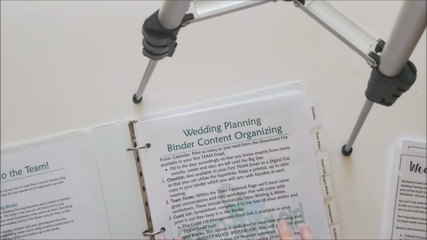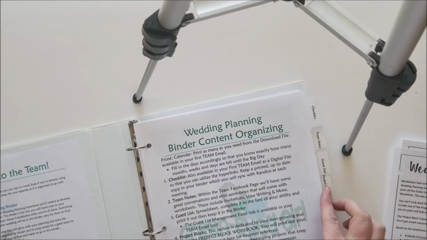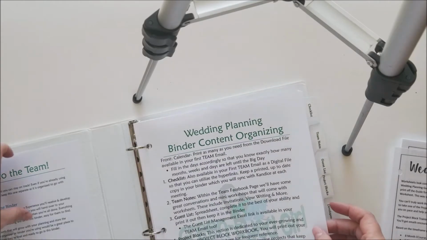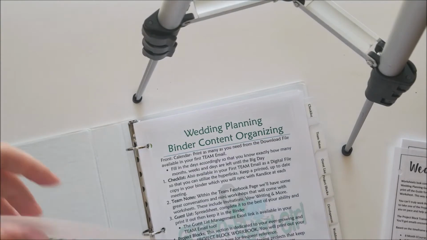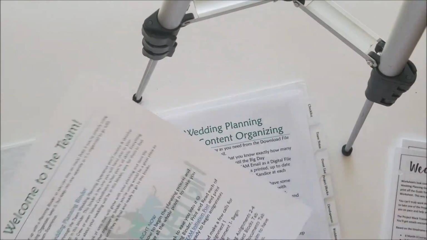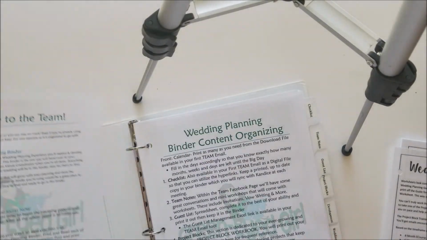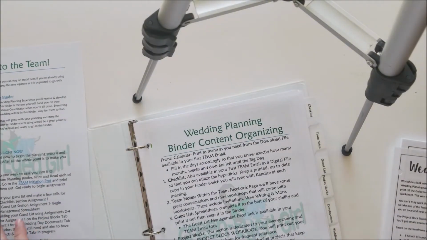So in the post tonight, you need to go to the team files and then download the 10 pages, which are your binder tab assignments. This is the first page, but it doesn't actually go in the binder. It's just instructions. And it also has your next few days of homework right there, which is really fun. It involves Pinterest, so it'll be great.